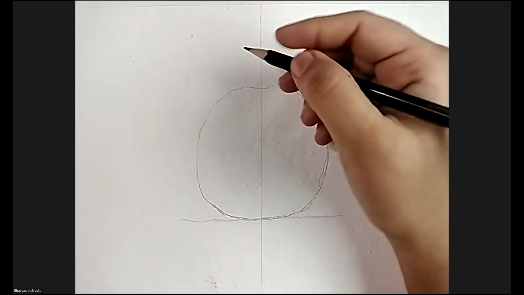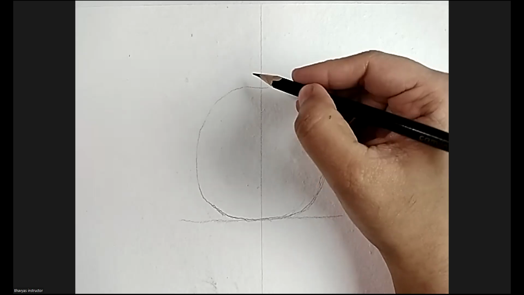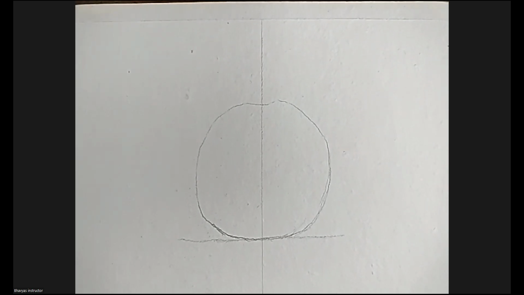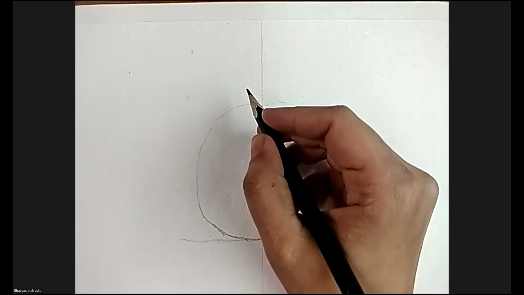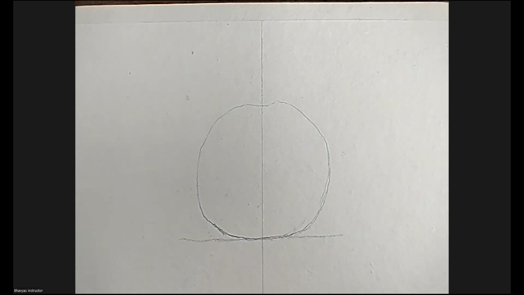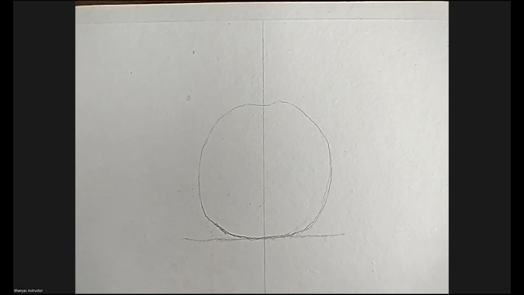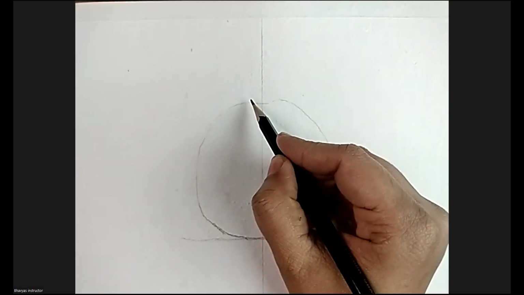Now I'll draw the stem part. How to draw the stem part?